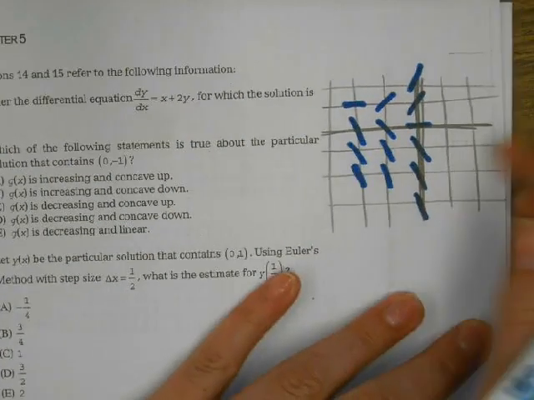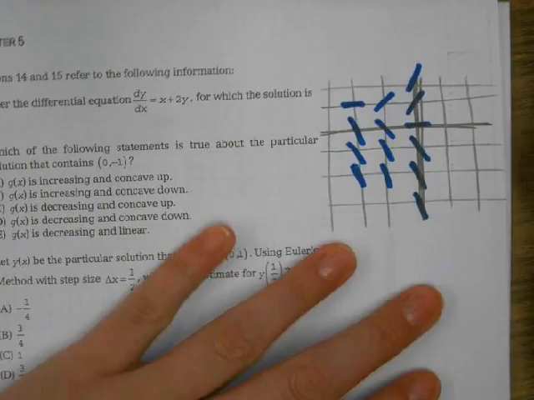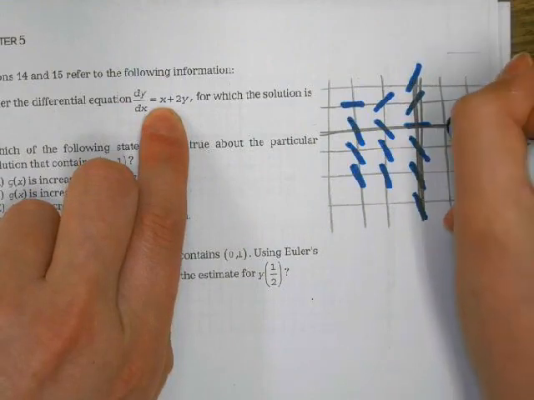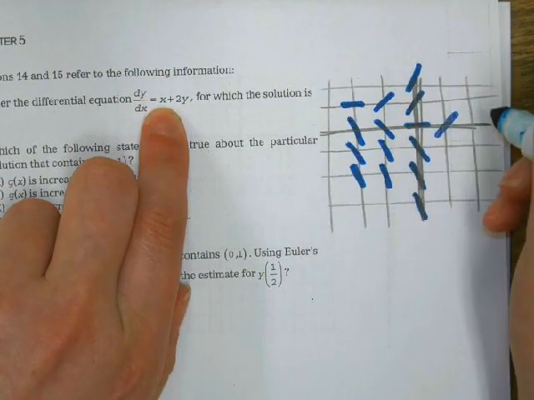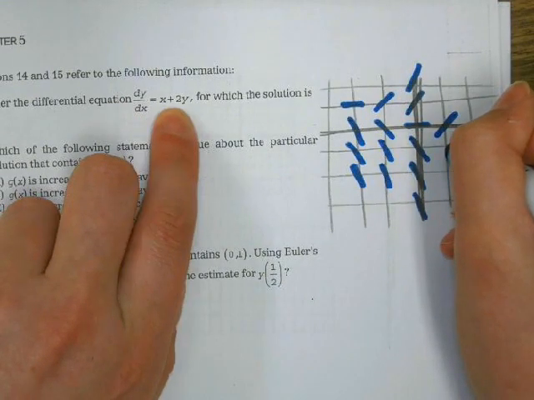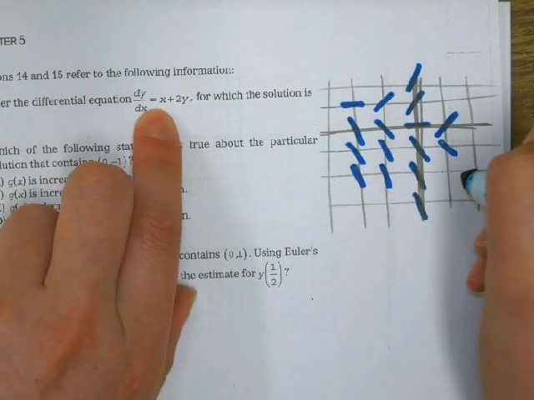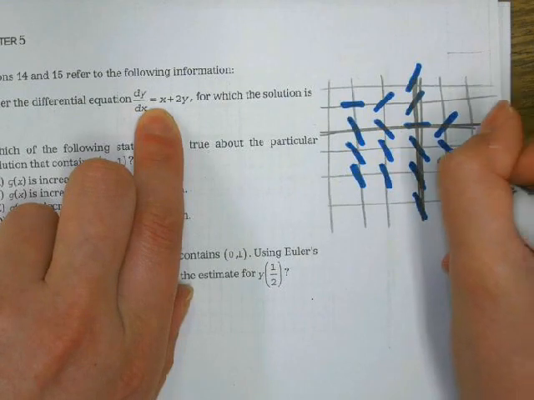Maybe let's do some over here. 1 plus 2 times 0. 1 plus 2 times -1. 1 plus 2 times -2.